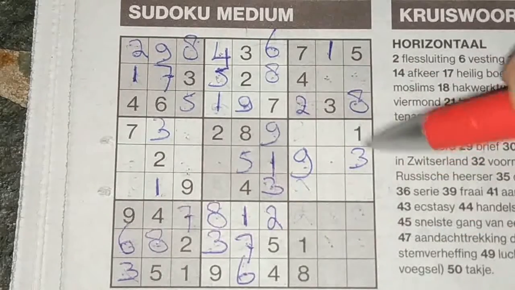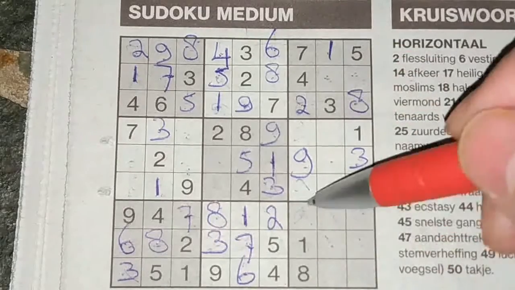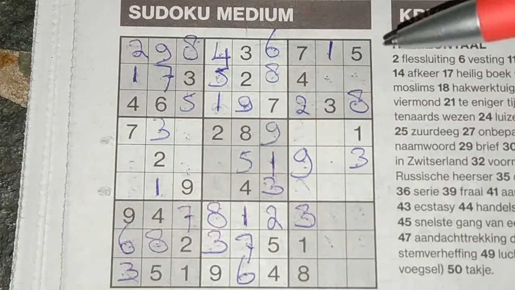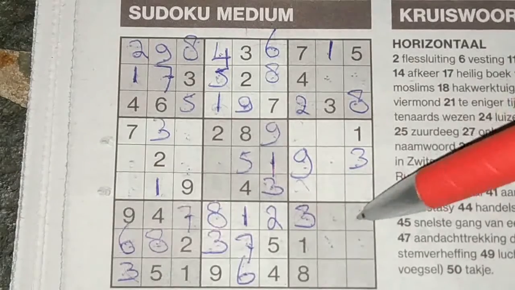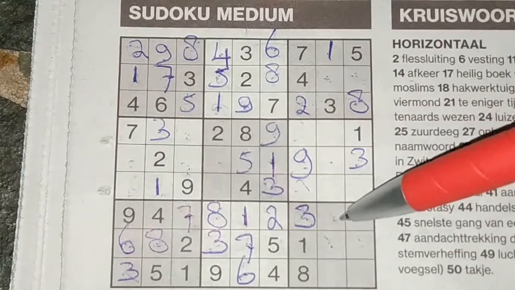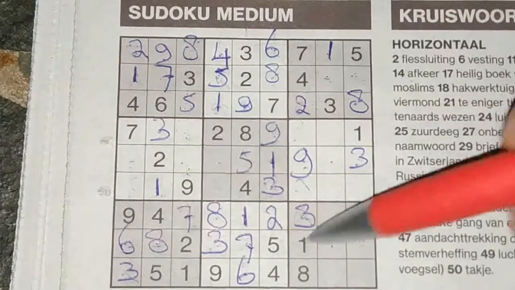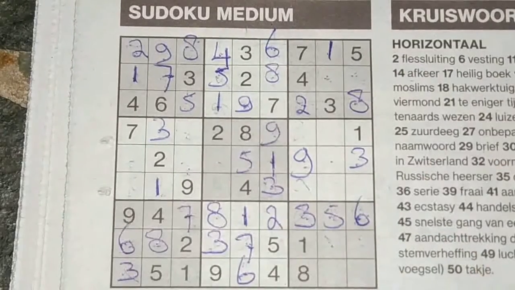3 in this last column, 3 in the column next, so in this column, the only place for the 3 must be here. Then 2 missing numbers in this row, the 6 and the 5. I see here 5, so no 5 there, 5 should be here, and the 6 goes there.